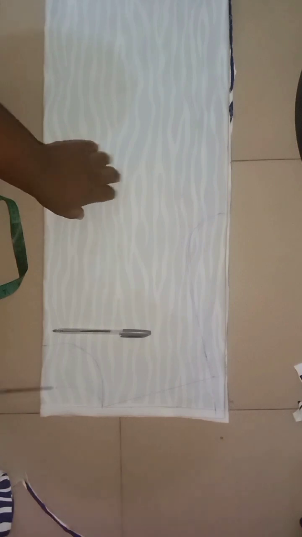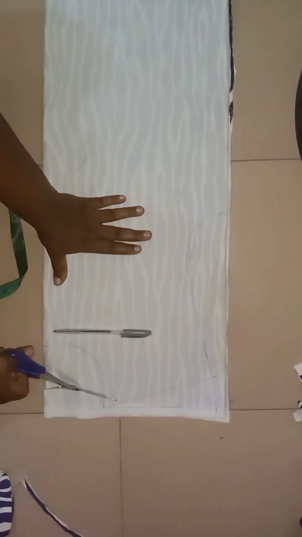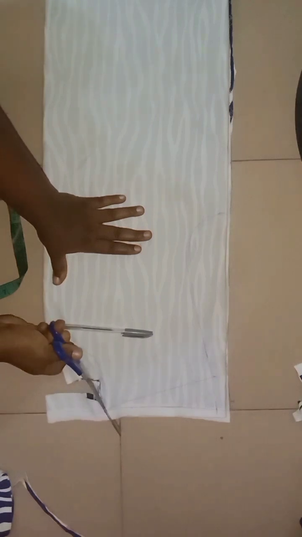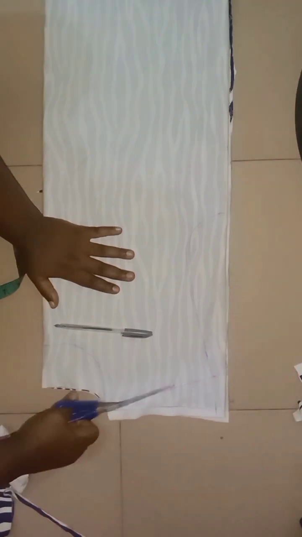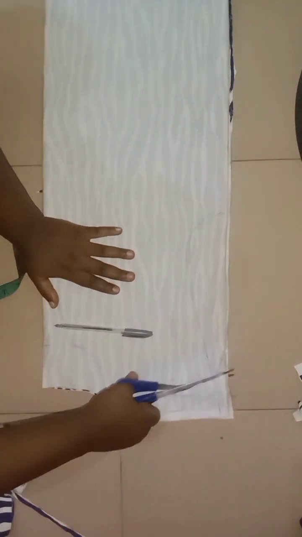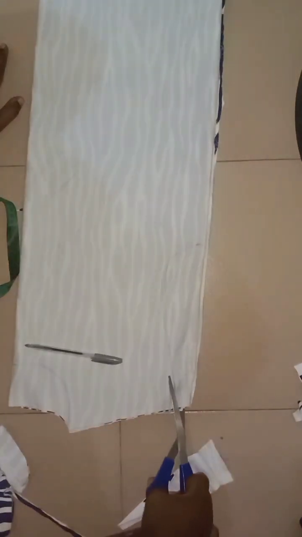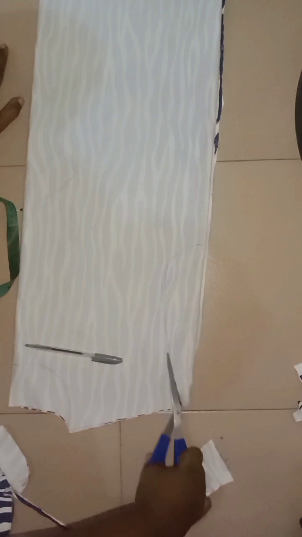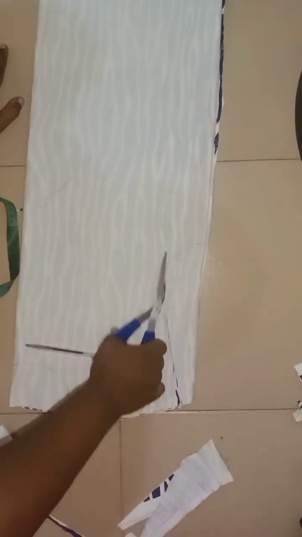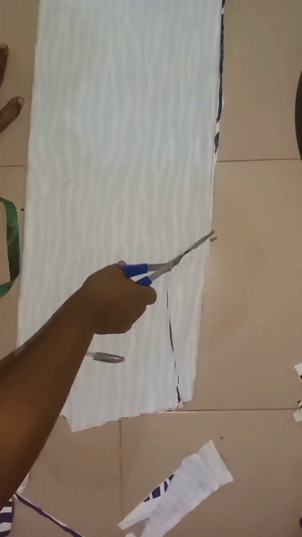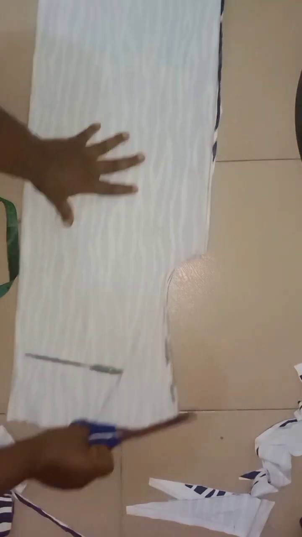When you want to cut, always remember to cut with the back neck depth measurement, not the front measurement. Because if you cut with the front neck measurement, you end up having two front pieces. So the first thing you do is cut with the back neck measurement, then you detach it after cutting, and then you cut out your front neck depth measurement. You can see what I am cutting in the video.